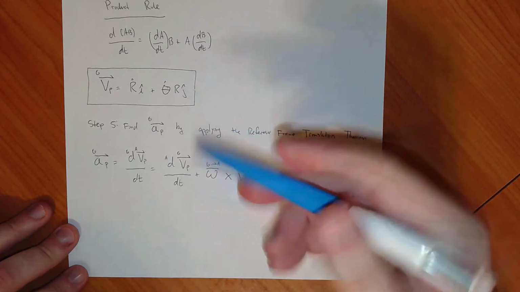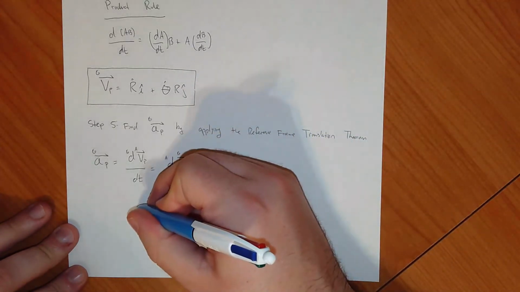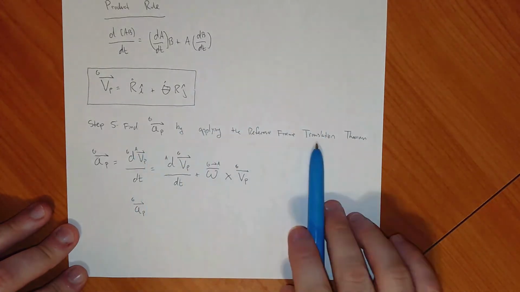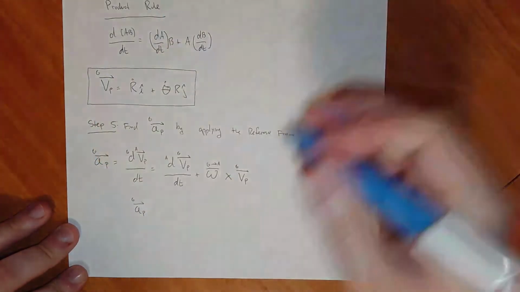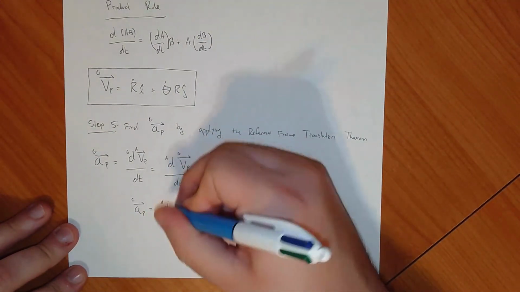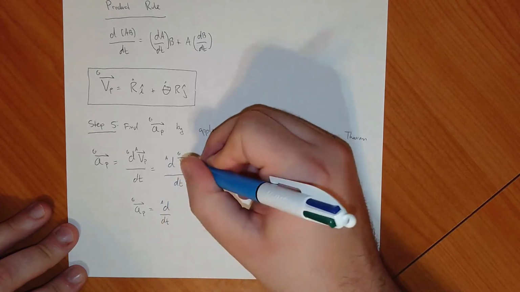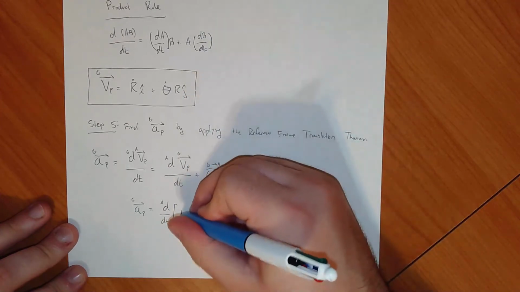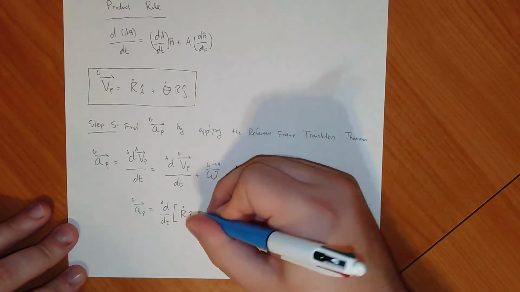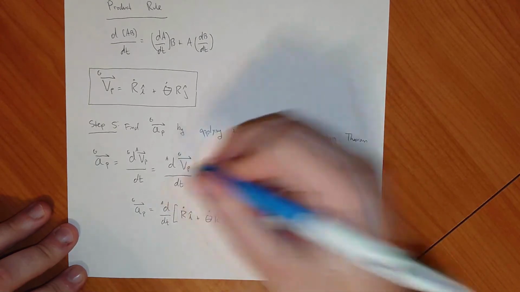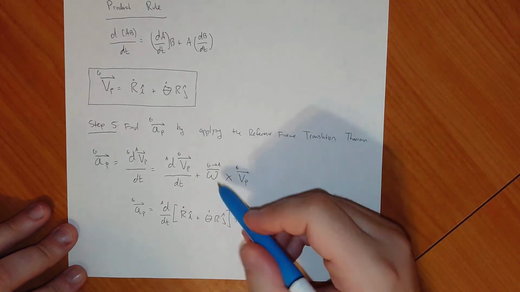So when I encounter VP in the G reference frame, I can just write it again because I solved for it already. So if I were to write this out, I would say that the acceleration of point P in the G reference frame, which again, remember, that's my goal for step 5, is just the derivative in the A reference frame with respect to time of this VP in the G reference frame, which is what? It's just this: r dot i hat plus theta r j hat. Okay, so we've got that first term nailed. We're going to add to that this rotation term.